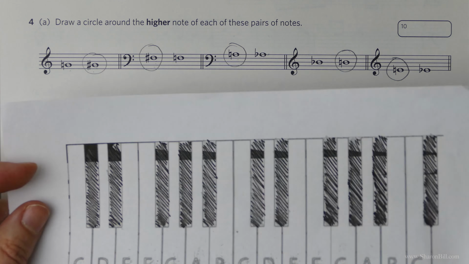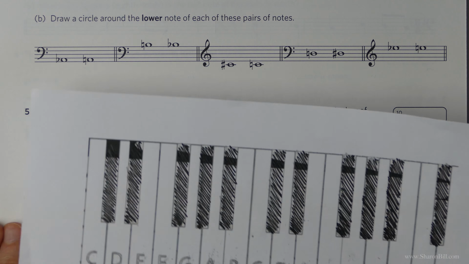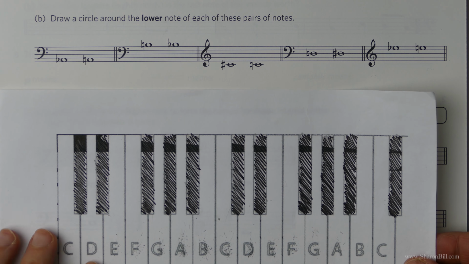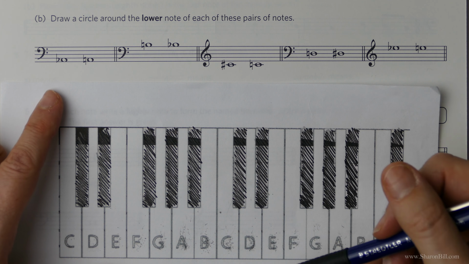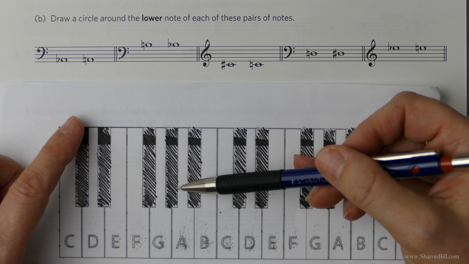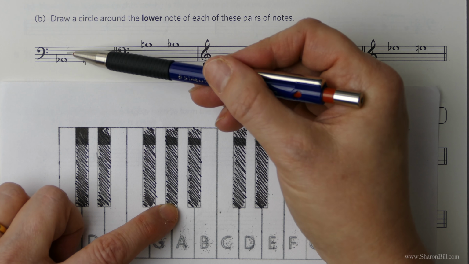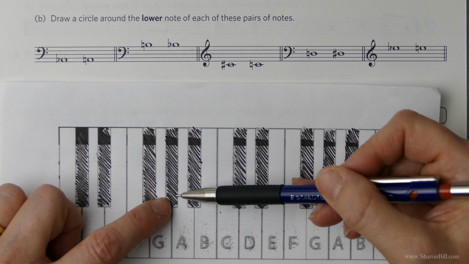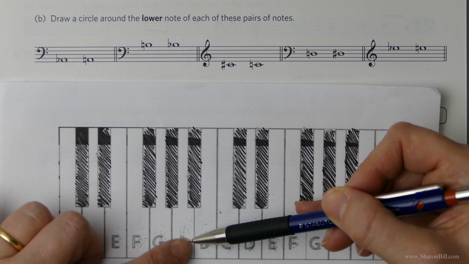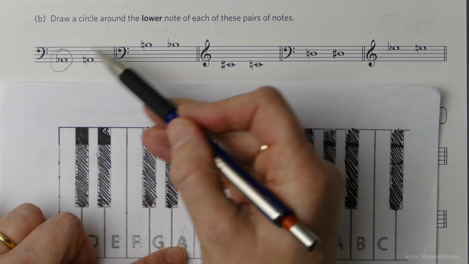And now we're going to be doing the same sort of thinking, but going the other way. And this time we're drawing a circle around the lower note of the pair. So we know that a flat lowers. So here we have an A flat, all cows eat grass. Might help you to remember the bass clef spaces, A, C, E, G. So we have an A flat, and then the A natural is higher by a semitone. So we know a flat lowers by a semitone, that must be the lower one.